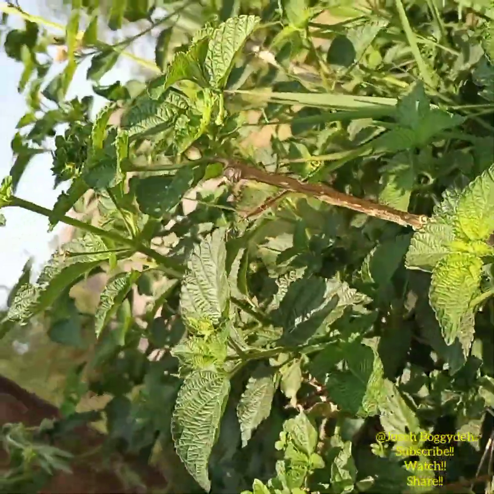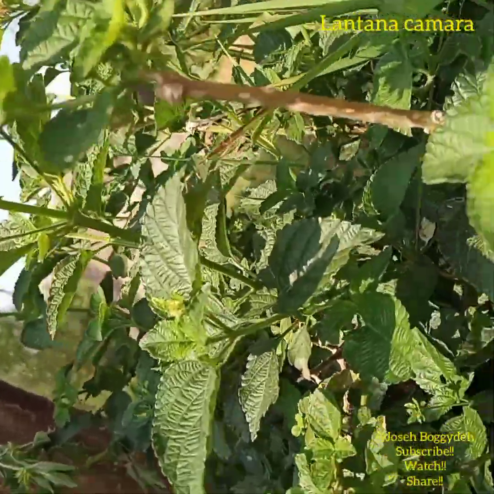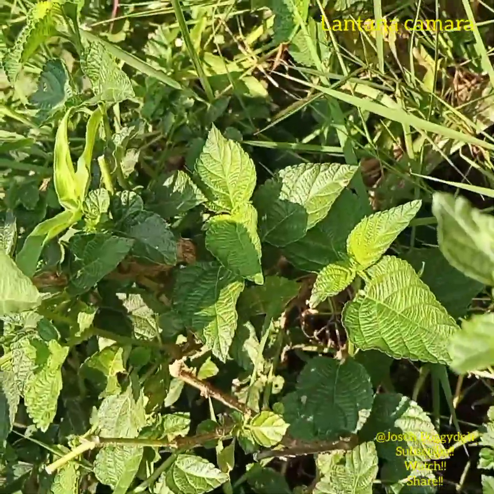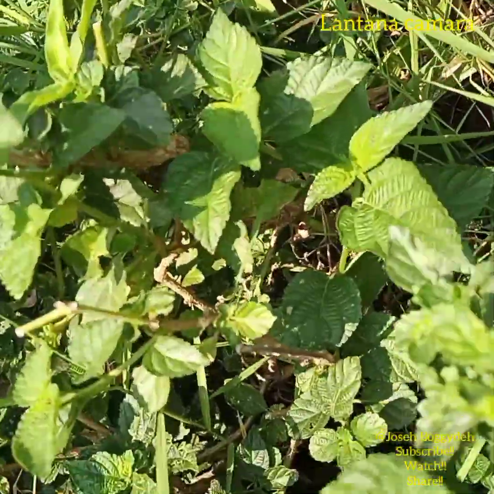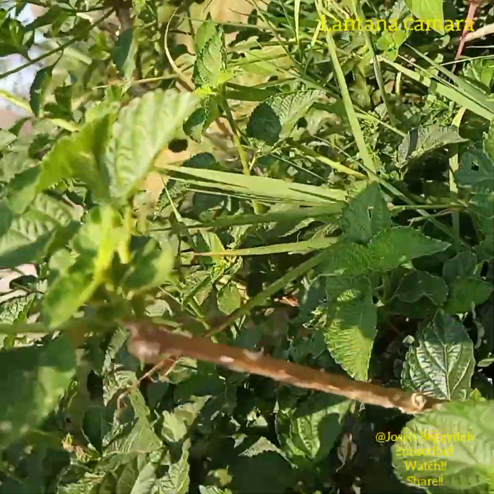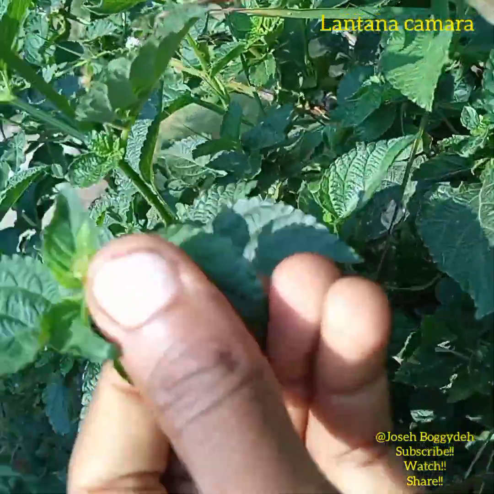So next up is the lantana, what we call lantana camara. This is the lantana camara, which is a flowering plant. The leaves have a rough texture.